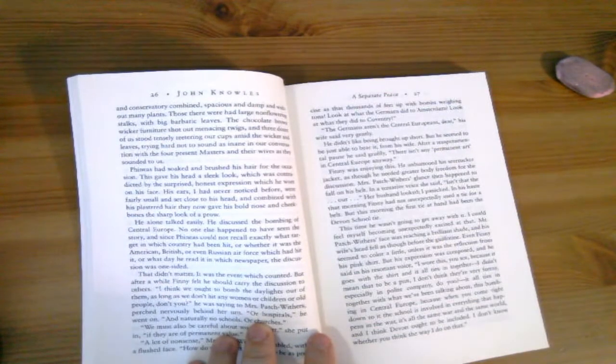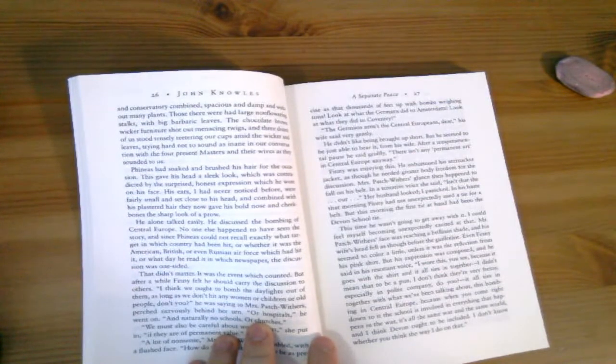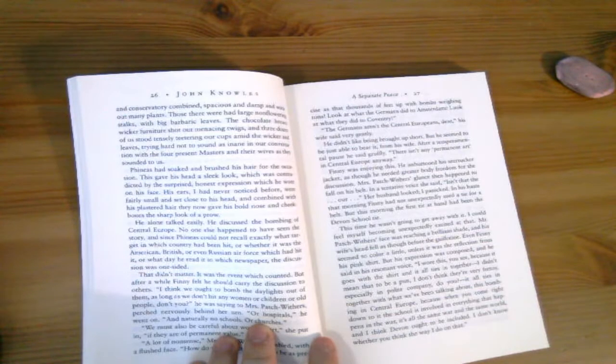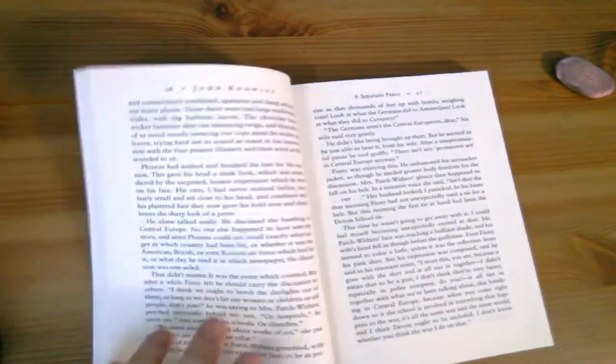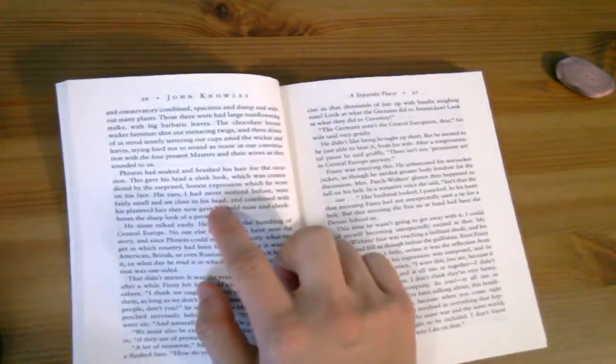Phineas had soaked and brushed his hair for the occasion. This gave his head a sleek look, which was contradicted by the surprised, honest expression which he wore on his face. His ears, I had never noticed before, were fairly small and set close to his head, and combined with his plastered hair, they now gave his bold nose and cheekbones the sharp look of proud.